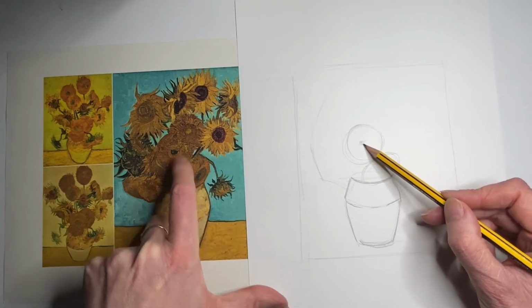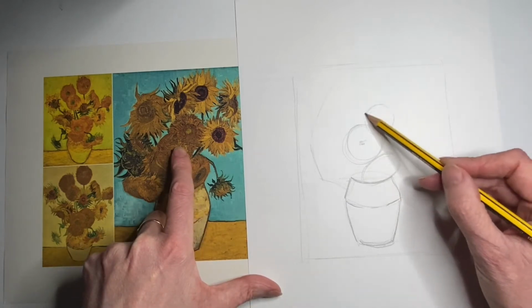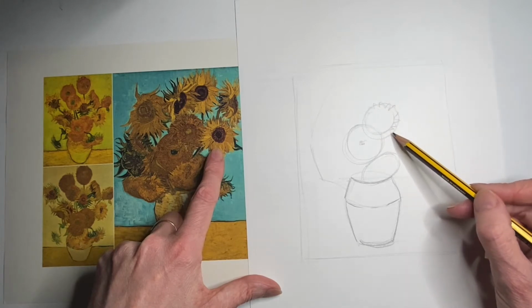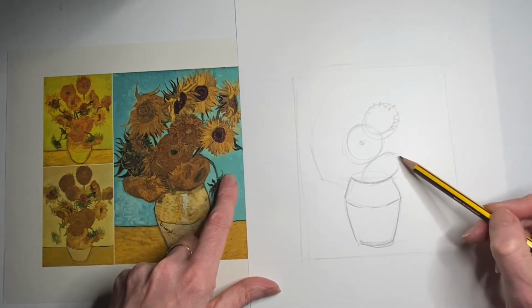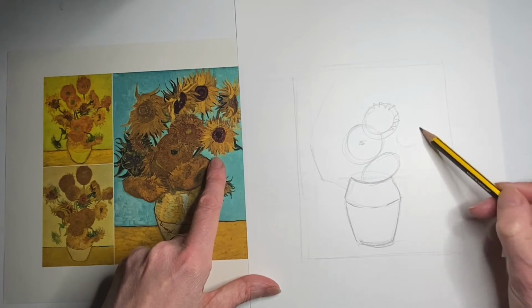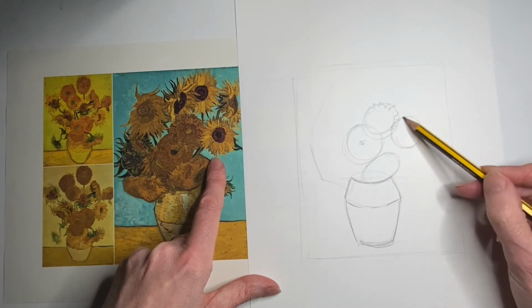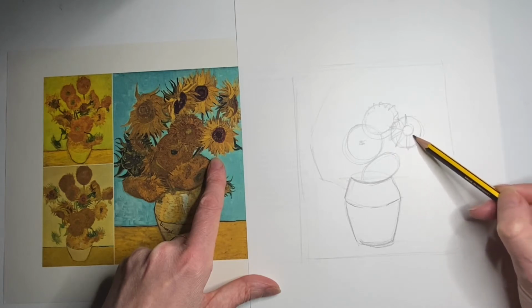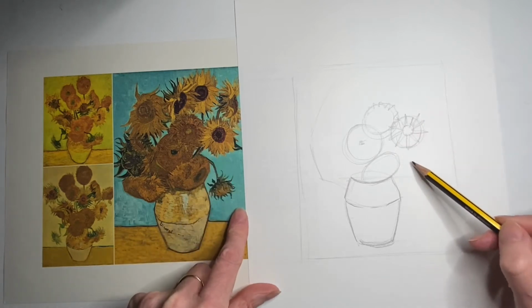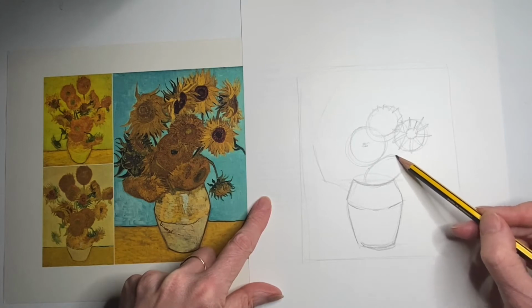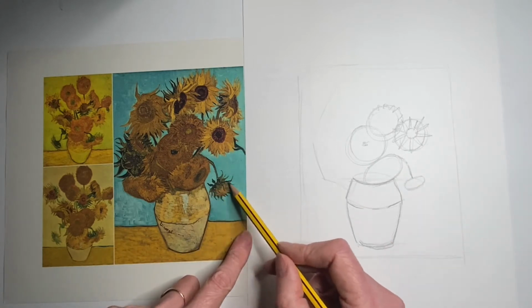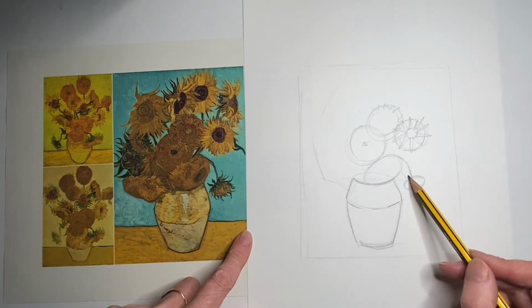dark a bit in the middle. I'm going to suggest there's another circle there. This one's a bit more spiky. Then we've got another one here. It's not touching that one, there's a gap. And this is a much spikier sunflower. Now we've got one hanging off the edge here. It's got a stem coming down and down. And it's like an ellipse, a bit like an egg. And it's got bits sticking out.